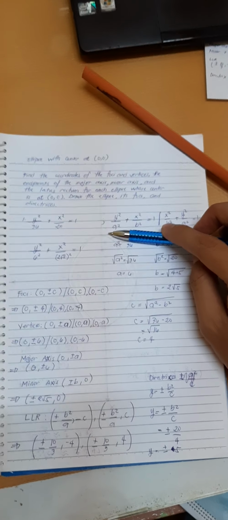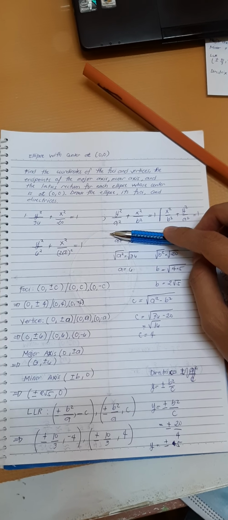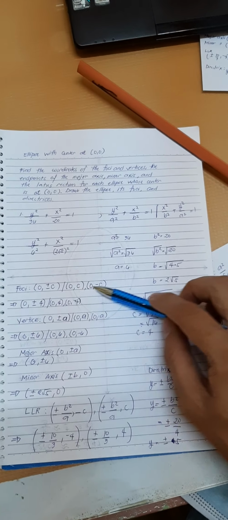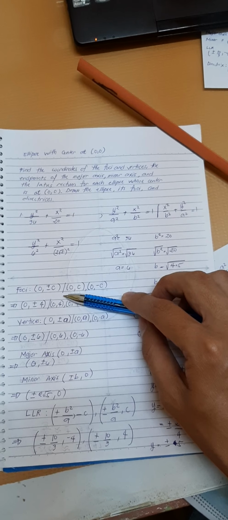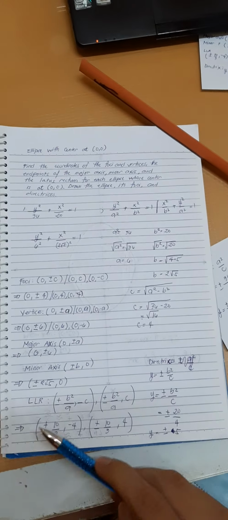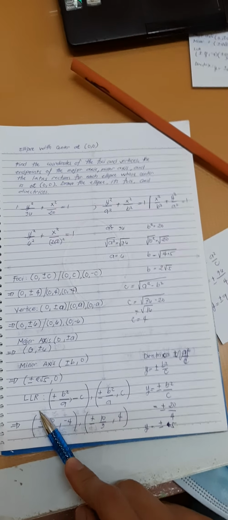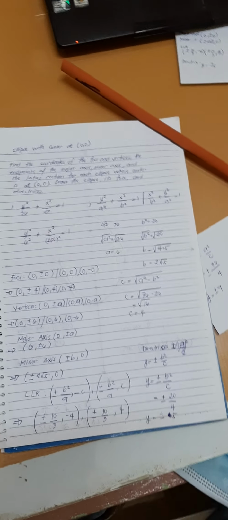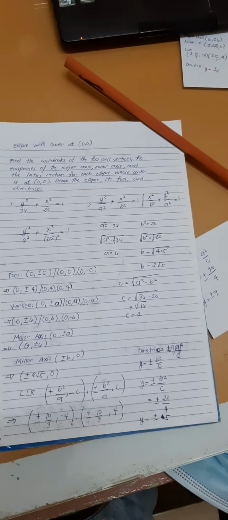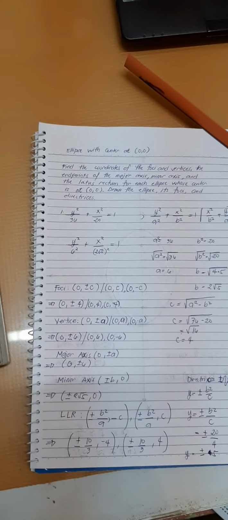Since we have this form of equation of ellipse with center at 0, 0, it follows that these are the characteristics or the format of our foci, vertices, major axis, minor axis, endpoints of our latus rectum, and directrices. So first, we will find the endpoints of the foci.